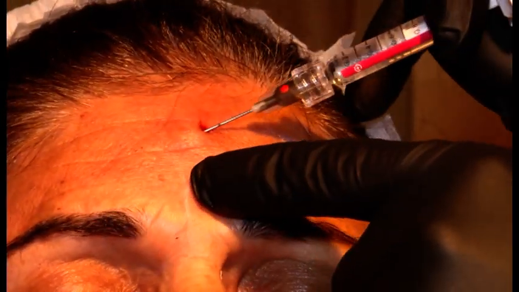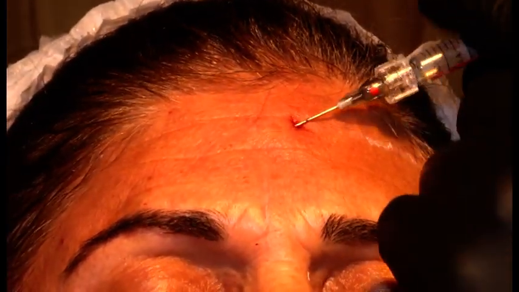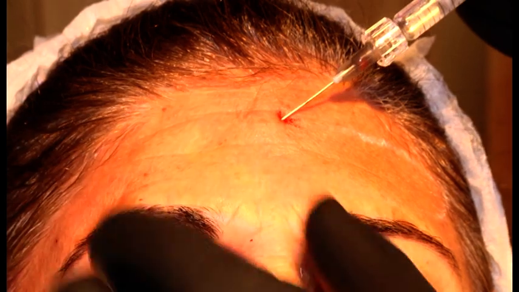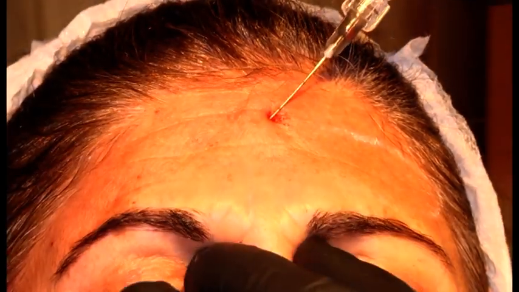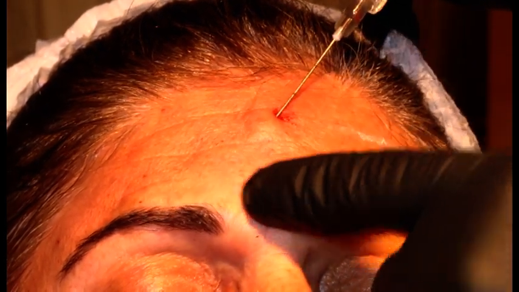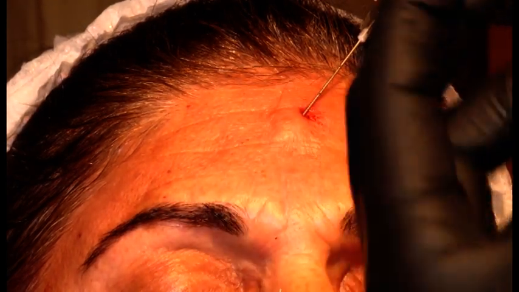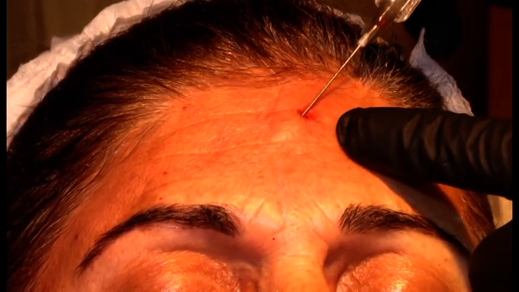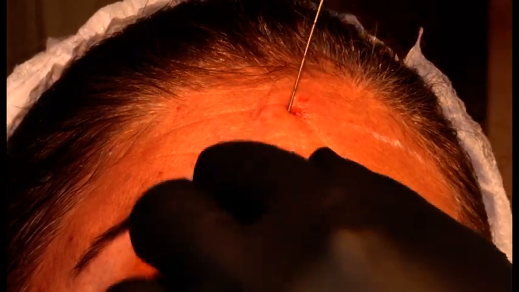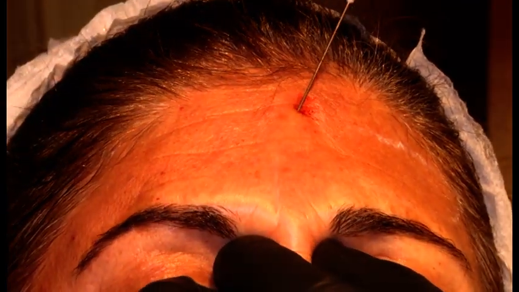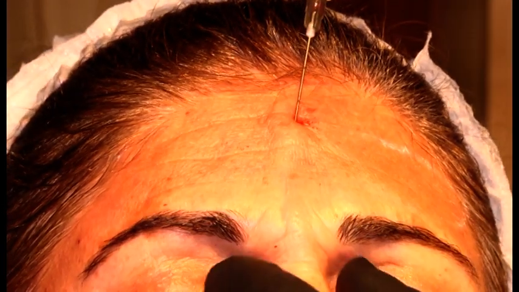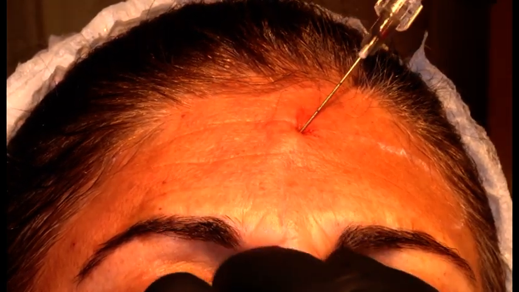All right, so it's good practice to keep on pressing those supratrochlear arteries. And whenever I feel a resistance, right now I feel a resistance, that means I hit the neurovascular bundle that is attached to the bone there. So I don't force it, I just start to inject small amounts, 0.025, and I am not in a hurry. And it may be a little bit sensitive.